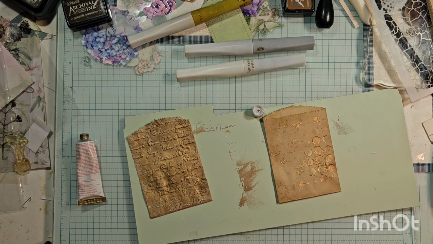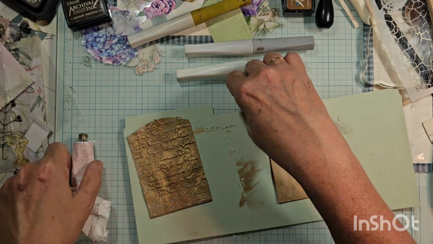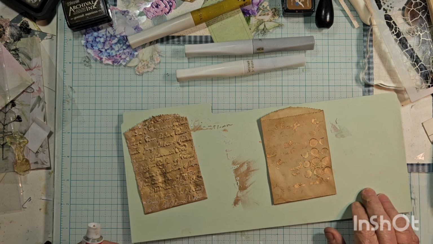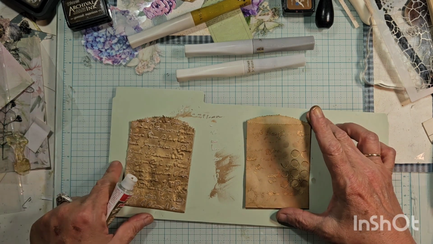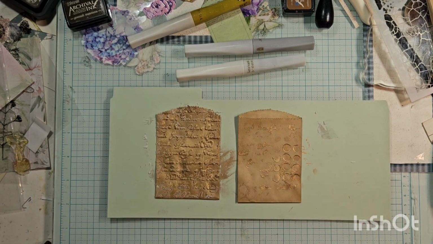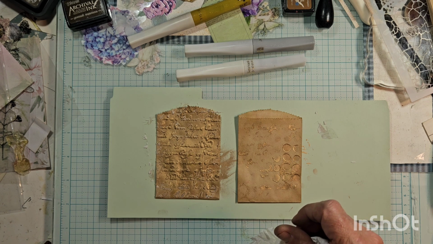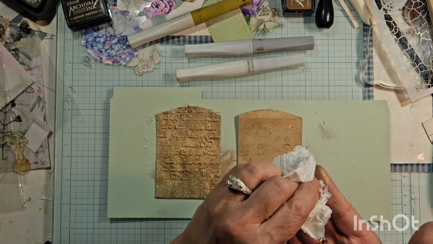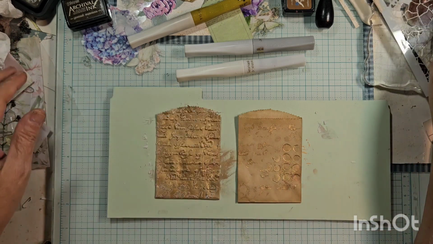Okay. Let me wipe some of this off my fingers, and let's see, what do we want to do next with these? We could do something relatively simple. God, this stuff is so messy.